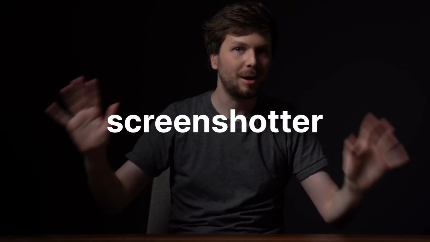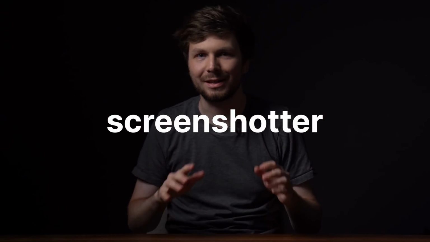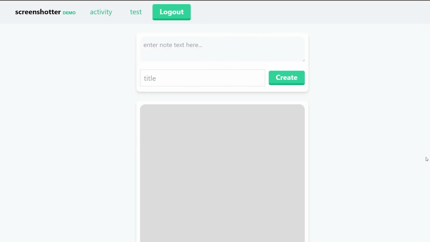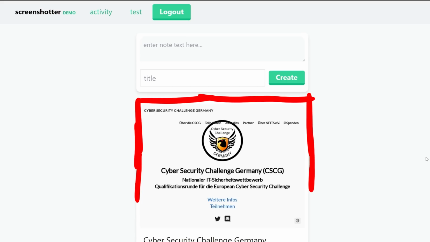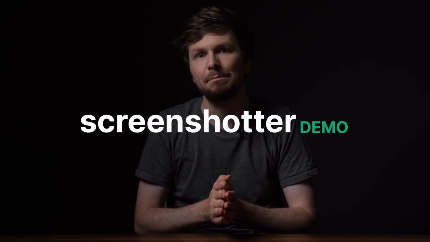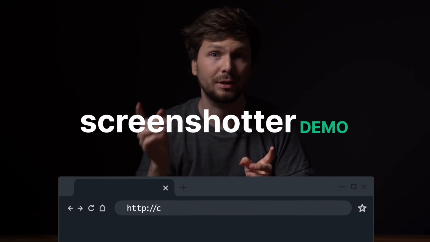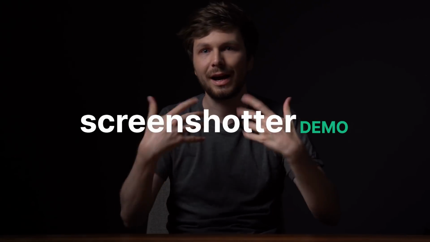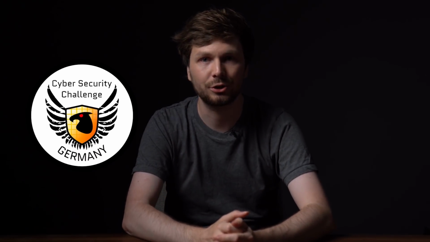Screenshotter is a novel web app to quickly take notes and screenshots. To make screenshots, simply enter the URL of a website and the app will store a screenshot of it. The site is currently in beta, so only CSCG.de screenshots are allowed. This is a web hacking CTF challenge that I created for the Cybersecurity Challenge Germany.